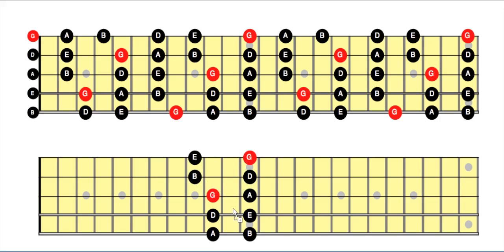So that's another way of looking at the scale, in terms of fret numbers. You can say 10, 12, 10, 12, 10, 12, 9, 12, 9, 12. That's another way of memorizing them.